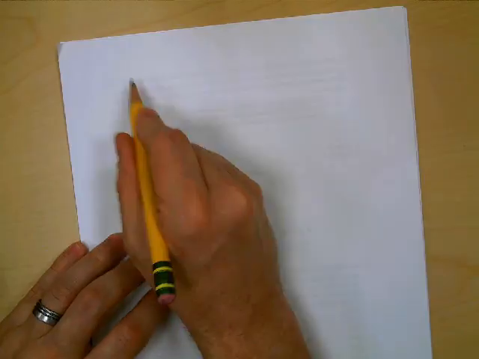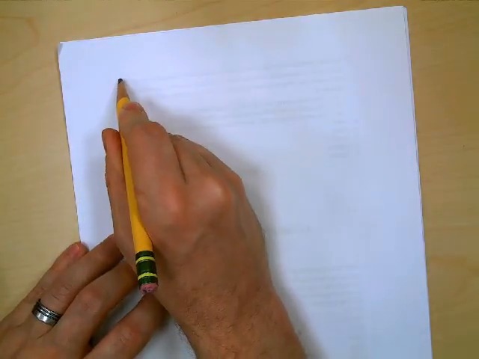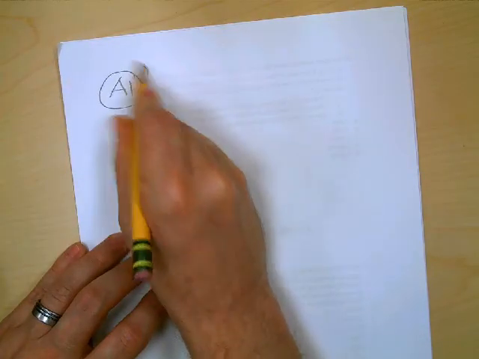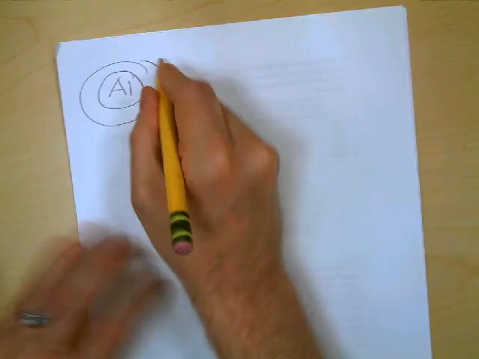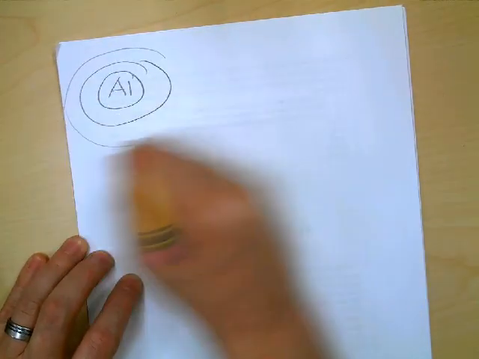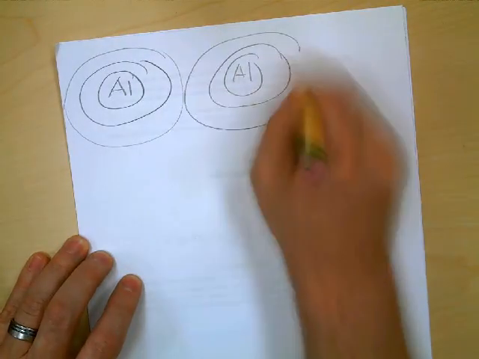So with metals, there's a couple of things going on. Let's take two aluminum atoms. Aluminum has 3 energy levels, like this. And he fills the first 2.